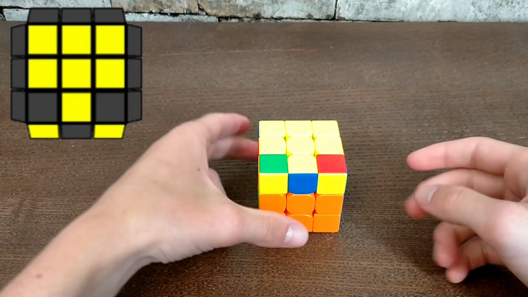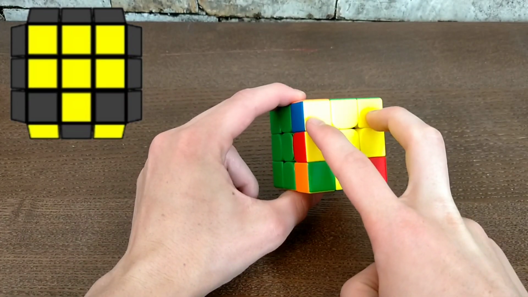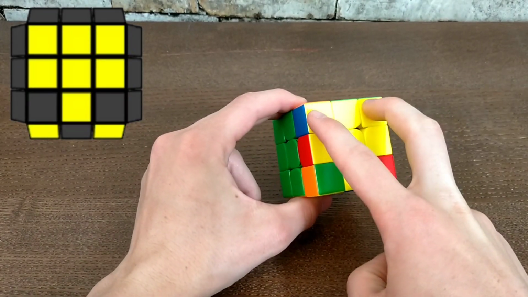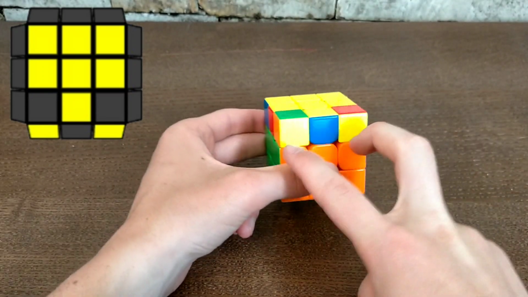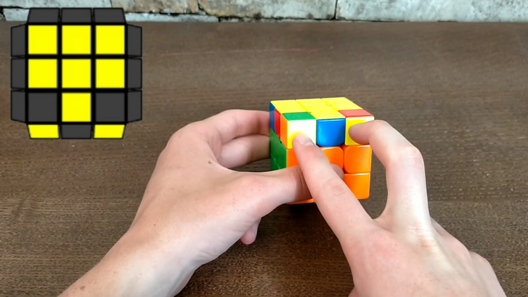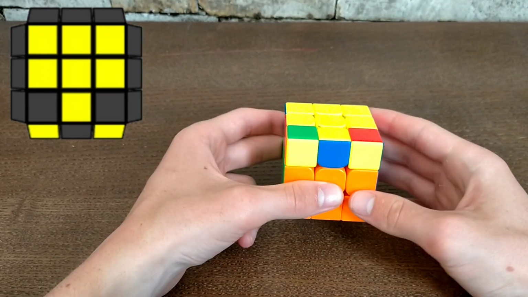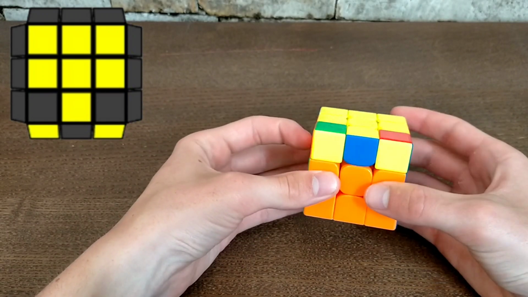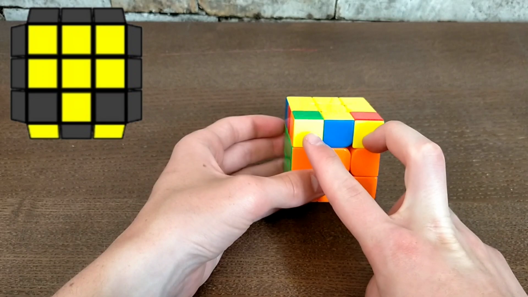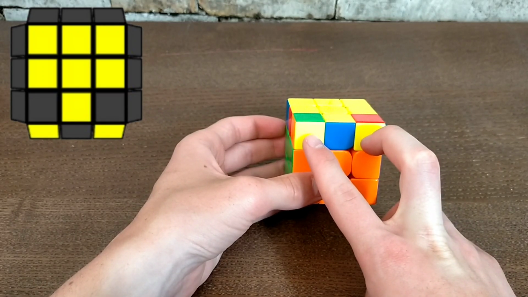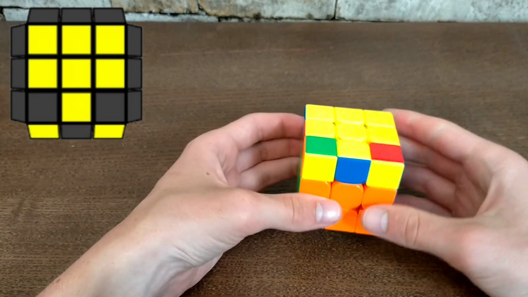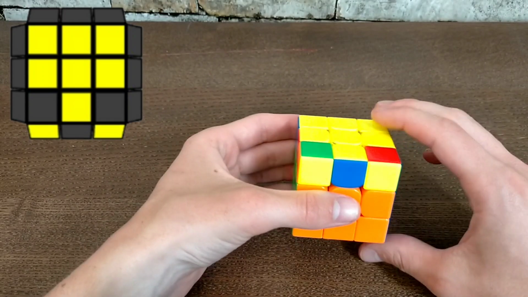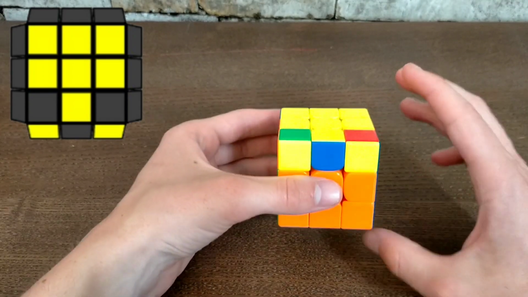There is one more case where you have two yellow corners solved next to one another, and that's when the two unsolved corners are pointing towards you, or to the same side, I should say. But you're gonna want to hold the cube like this, so with the two unsolved corners pointing towards you, and then you're gonna do a bit more complex algorithm.